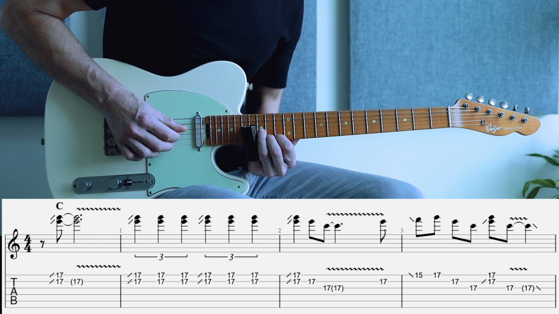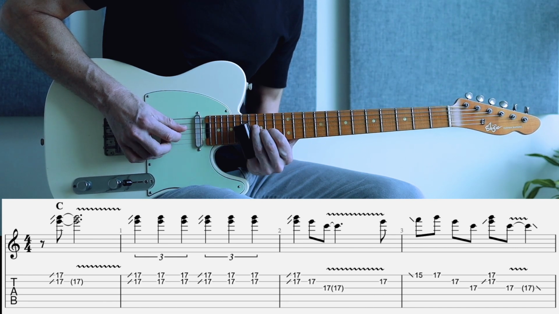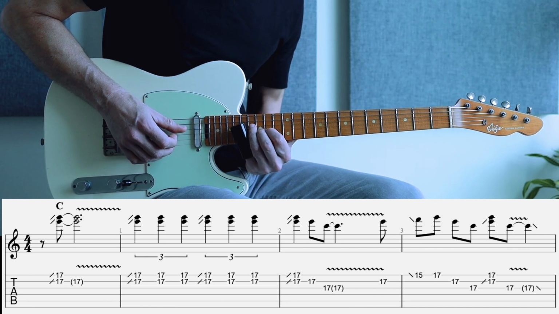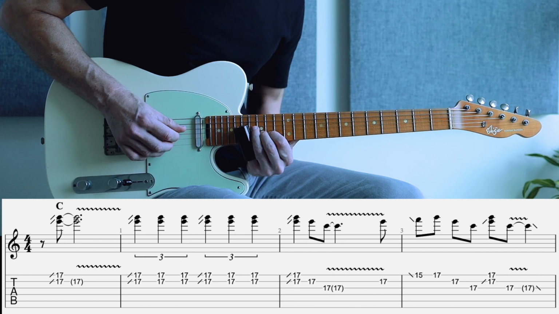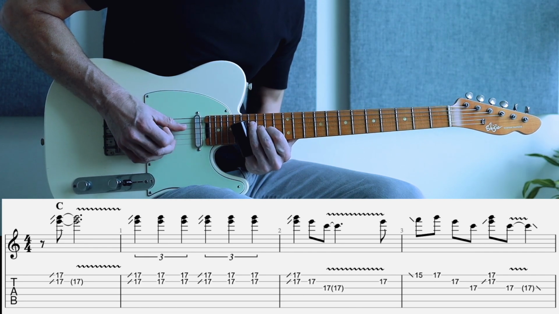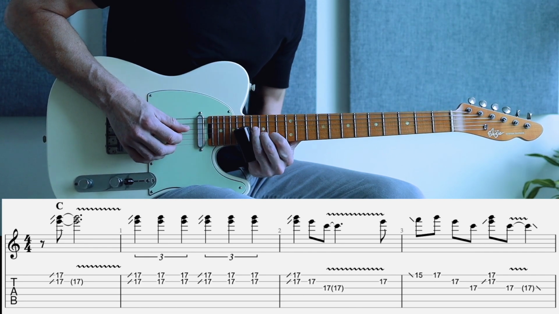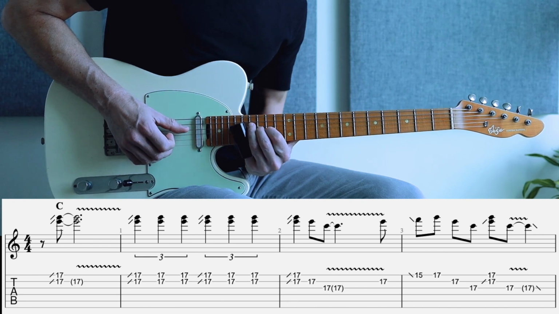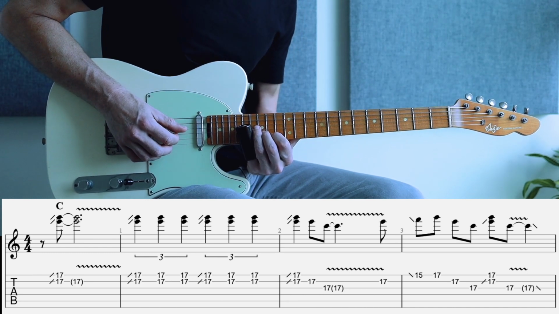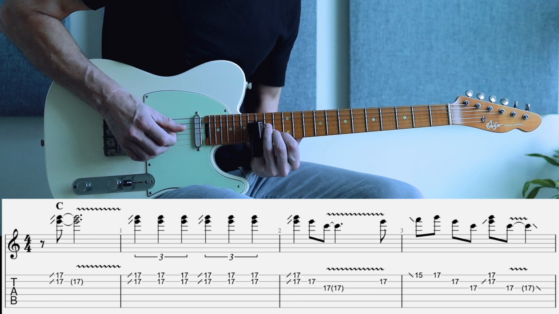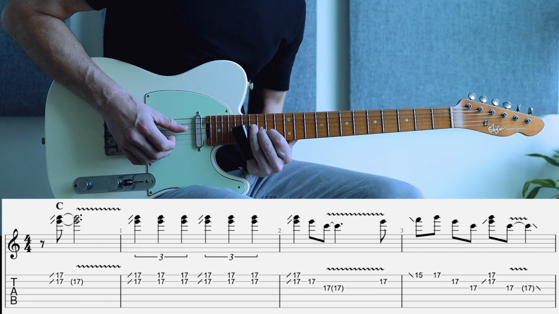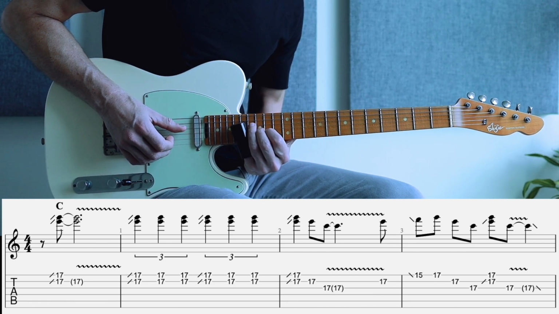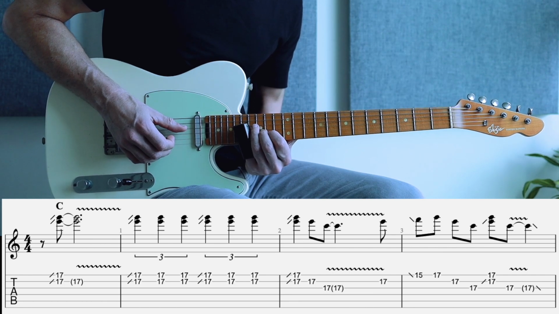Again. Actually, I think I slide into that 17 a little bit there. And actually, I think I play both of those. But that's the basic idea there. And again, more vibrato. We're coming to the end of bar 3 there.